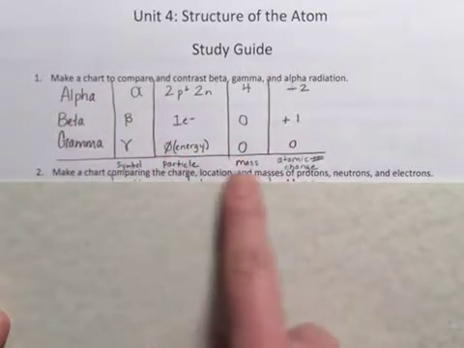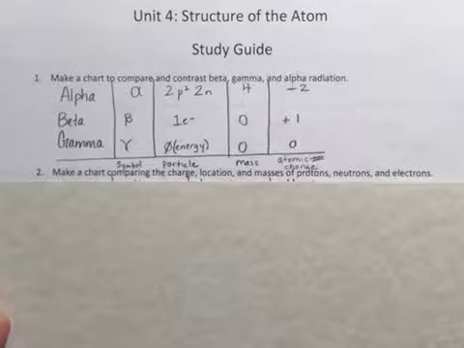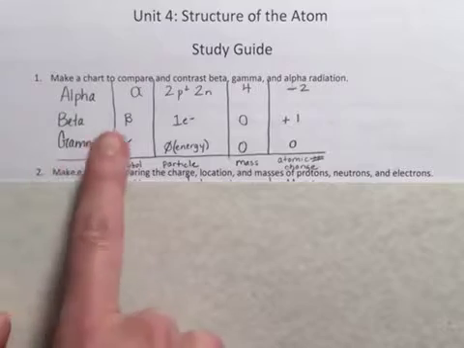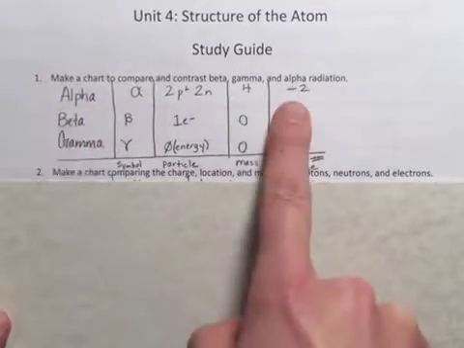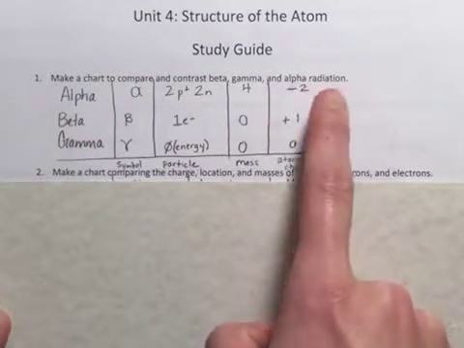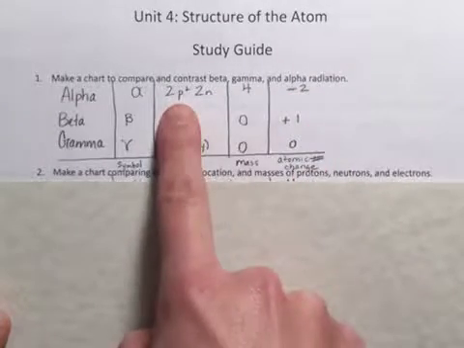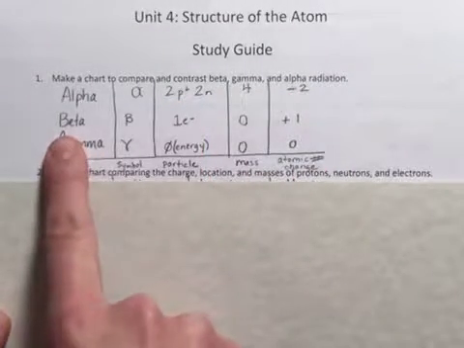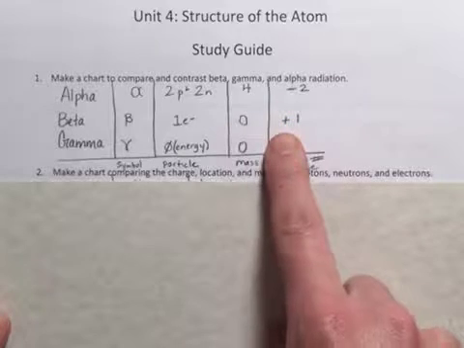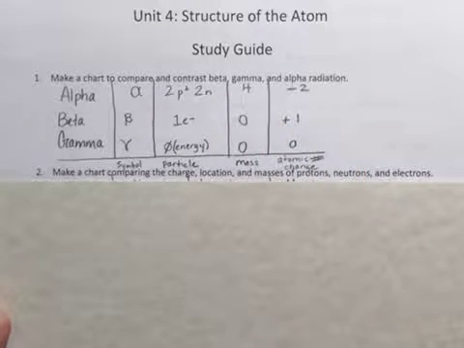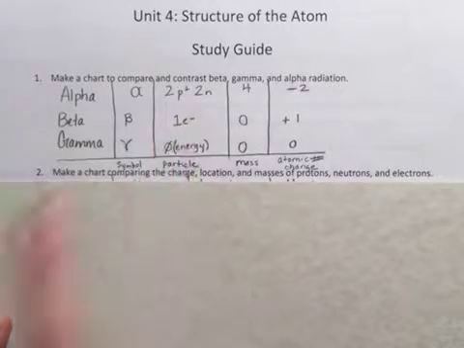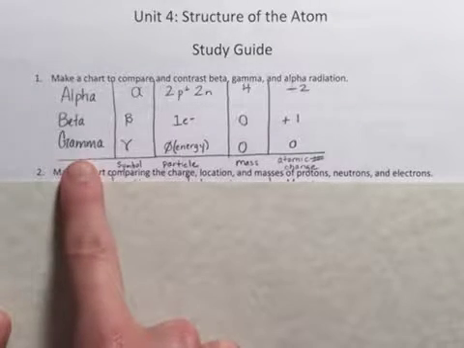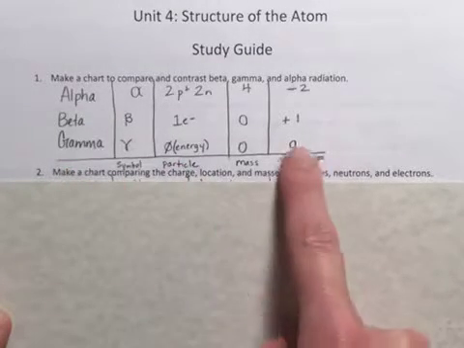And then over here, I went ahead and put what would happen to the atomic number if something were to undergo each type. If something undergoes alpha radiation, the atomic number is going to go down by 2 because you're losing 2 protons. If it undergoes beta radiation, the atomic number is going to go up by 1 because your neutron is splitting into an additional proton, making your atomic number go up, and then that electron is ejected as your particle. Gamma is just energy, so your atomic number doesn't change with that one.